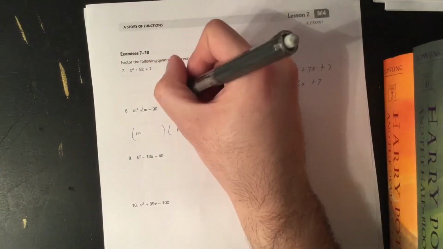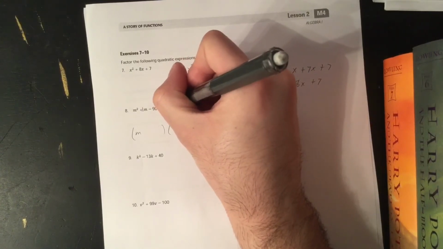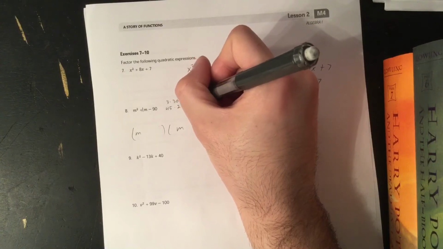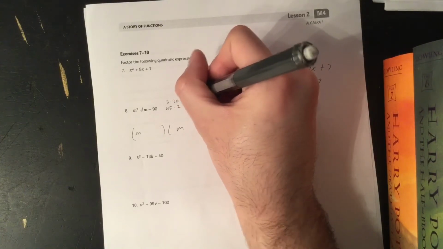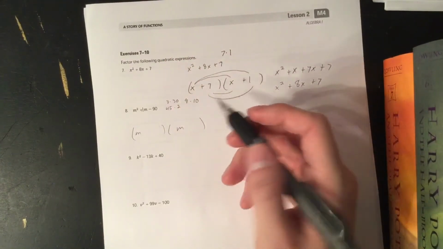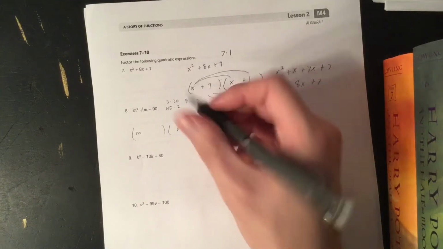So if we list out some possibilities, we have 3 times 30, you do 45 times 2, 9 times 10, I think, and you may have another couple in there. You could do a 5 times 18.